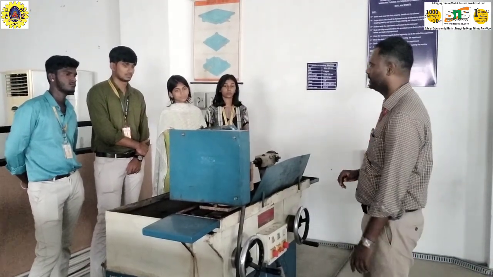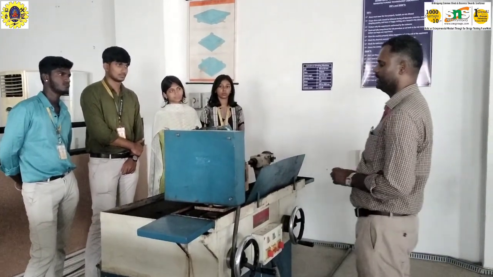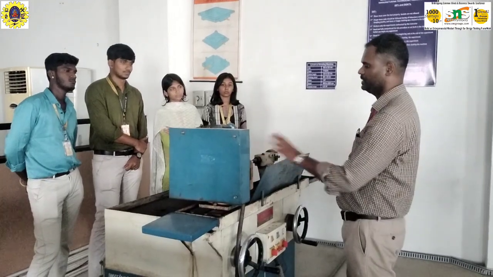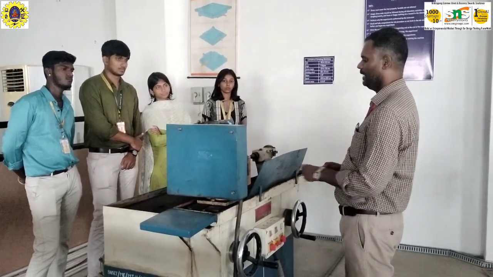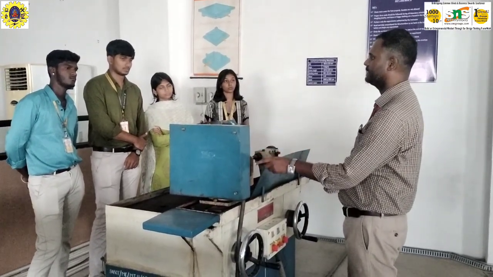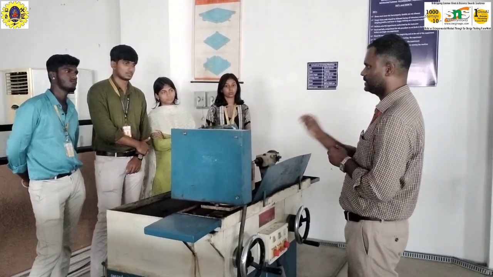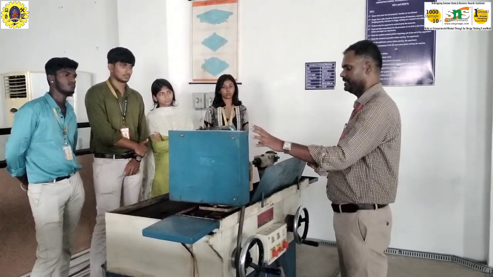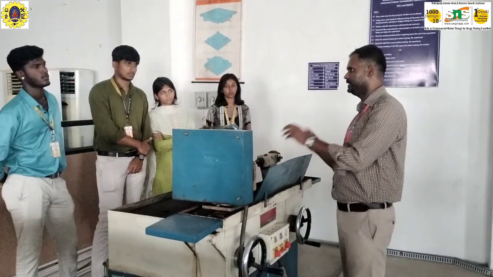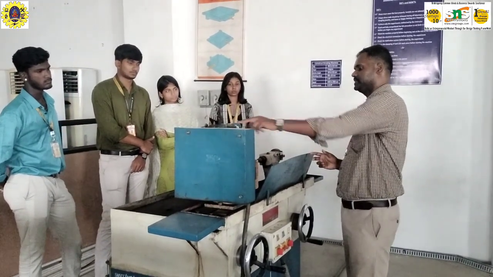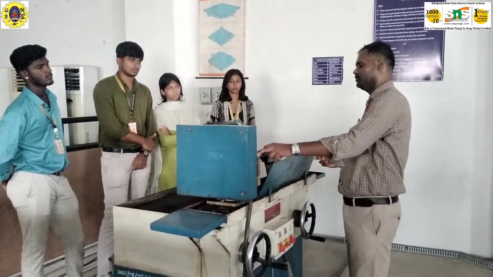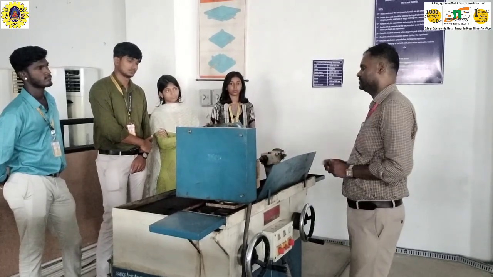And this motor is a 0.25 HP motor, powered by electricity, and we have a gear transmission. In the previous machine, power was transmitted by means of a belt, but here the power is transmitted by a gear drive. This motor pulley is connected with the gear, so we can transfer power to the live center.